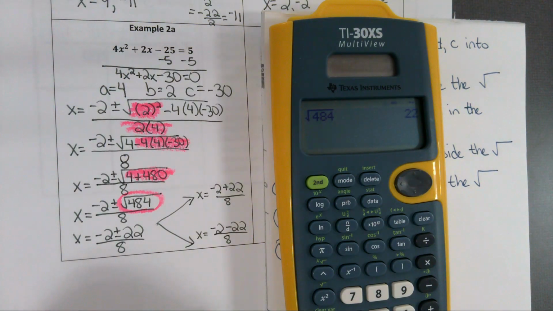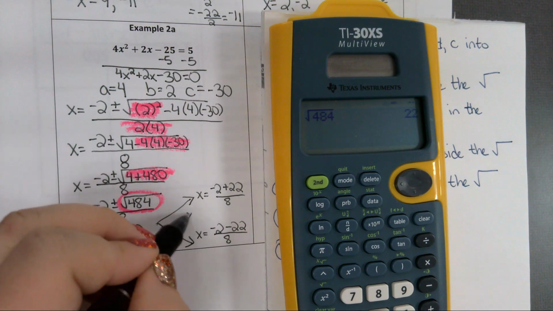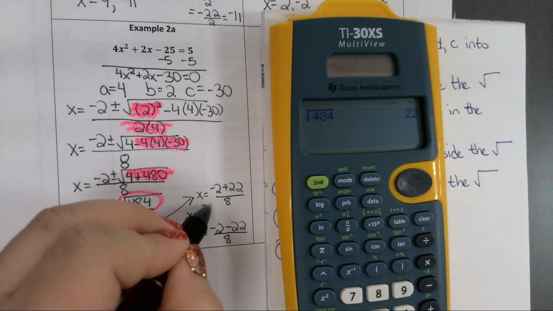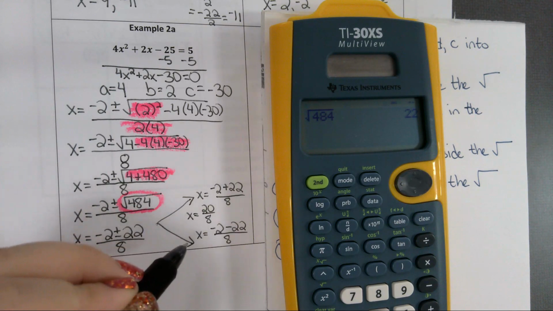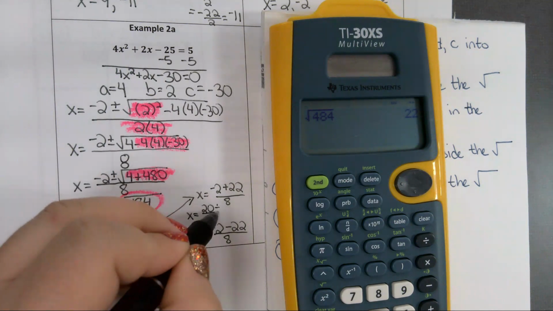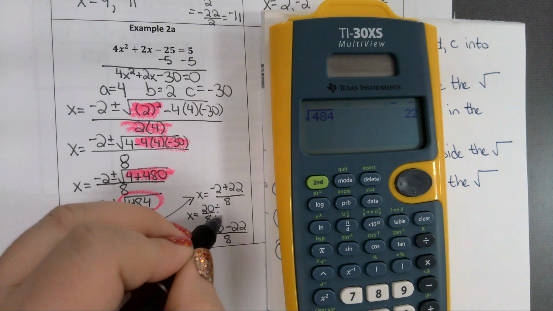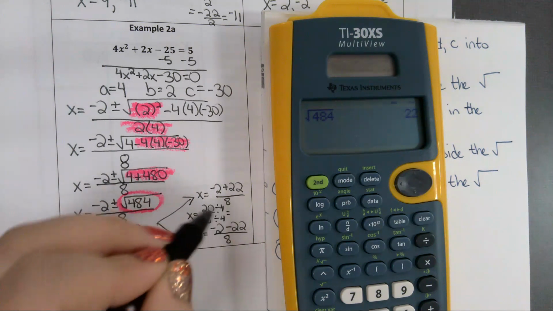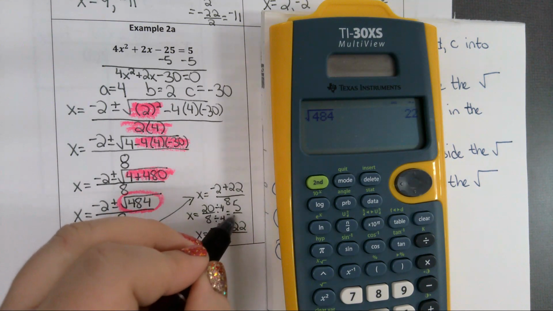Negative 2 plus 22 is 20. And 8 doesn't go into 20, so I'll need to reduce it by dividing the top and the bottom by 4 to give 5 halves.